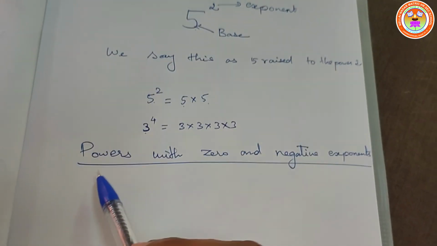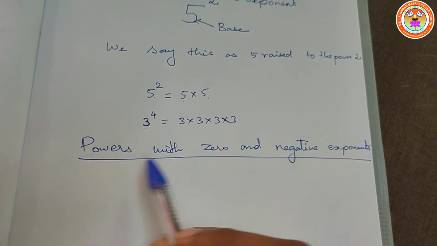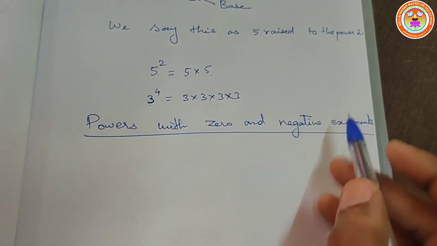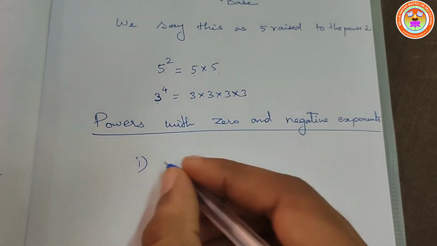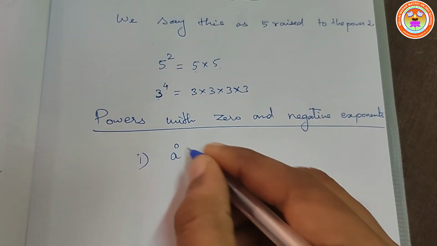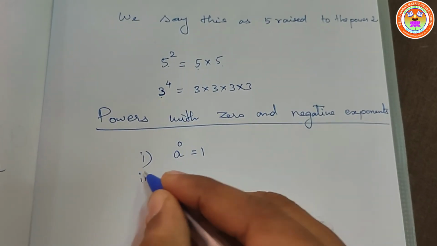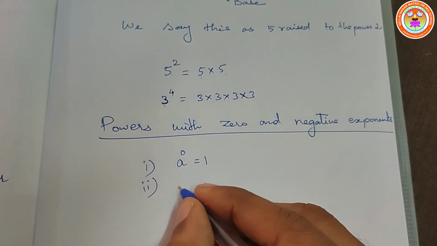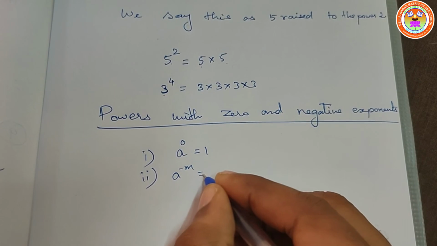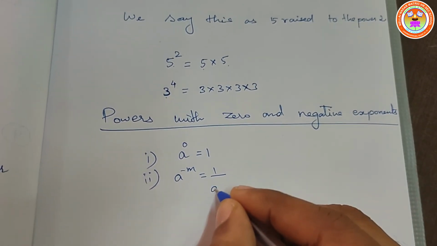Before that we will learn some formulas. Power with 0 and negative exponent. The first formula is a power 0 is equal to 1. Anything power 0 is 1. The second one is negative: a power minus m is equal to 1 by a power m.